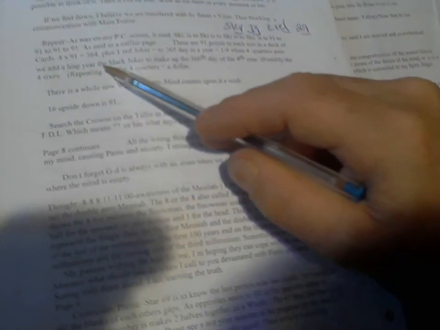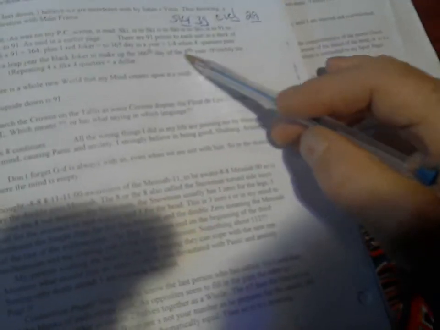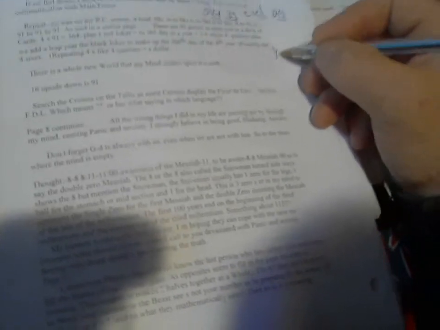4 quarters pass, we add a leap year. The black joker to make up the 366th day on the 4th year. Possibly the 4/6 is repeating like 4 quarters to $1. 91 upside down is 16. Since this is the spirit, this must be the light. Since we are 1 quarter, then all we get is 3 quarters into life.